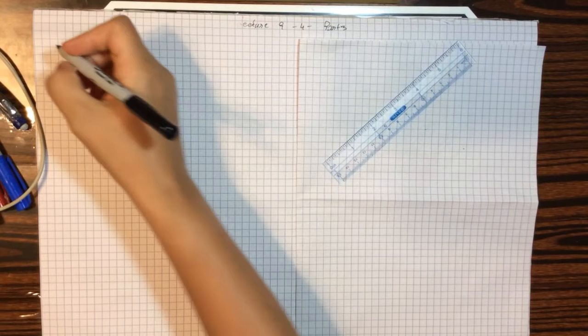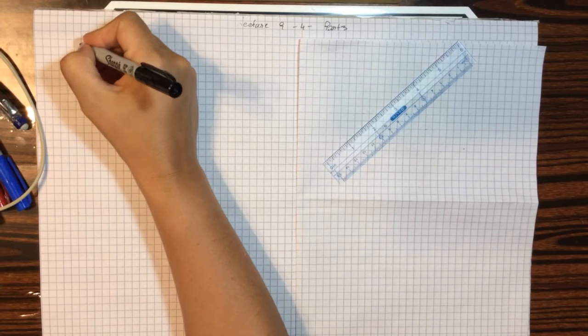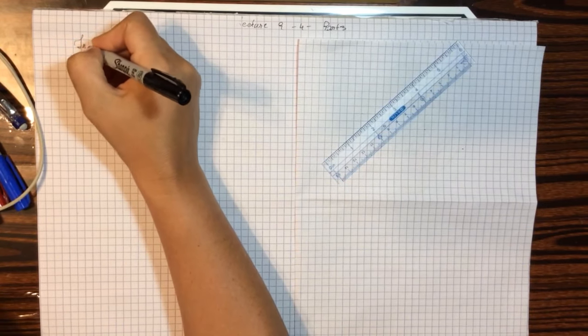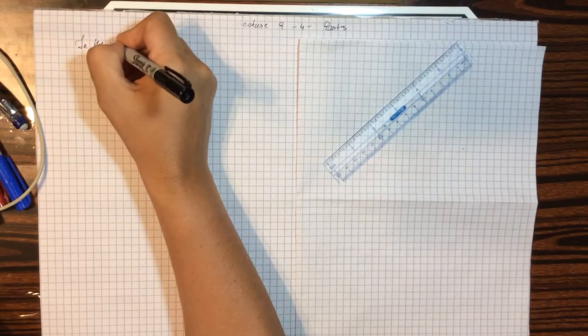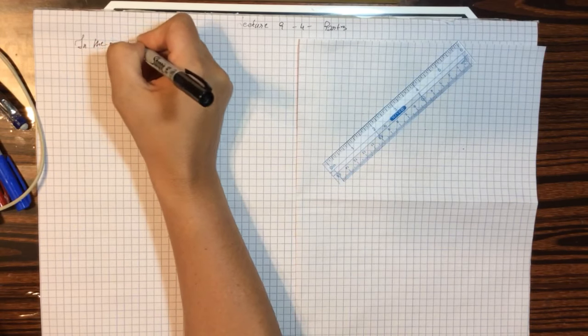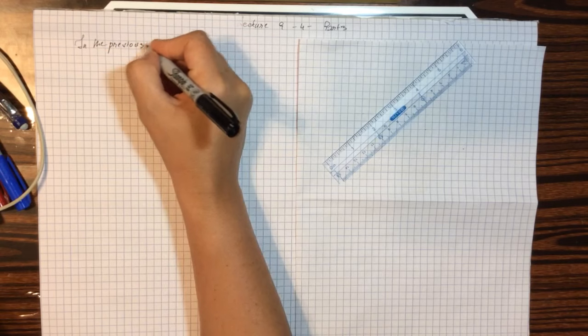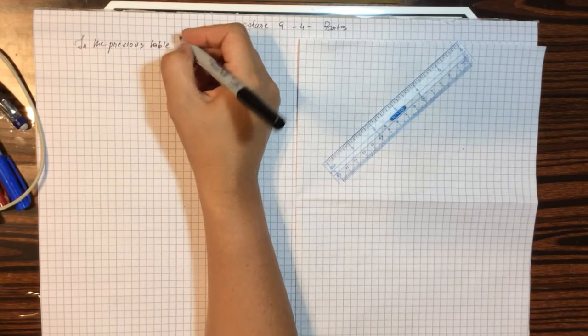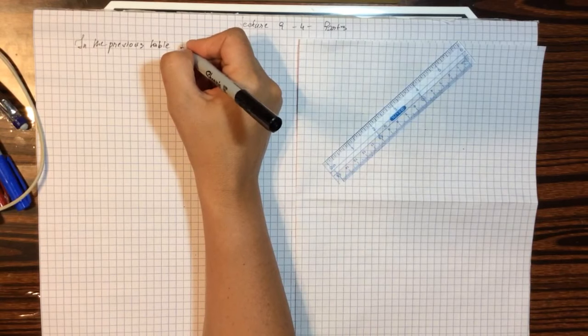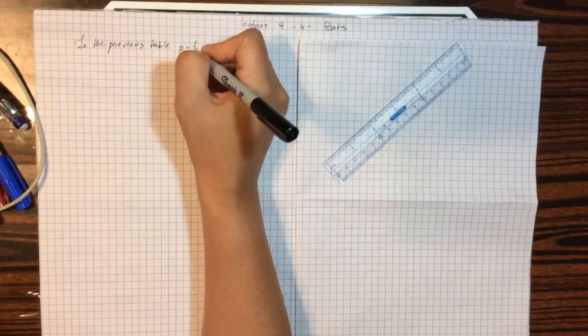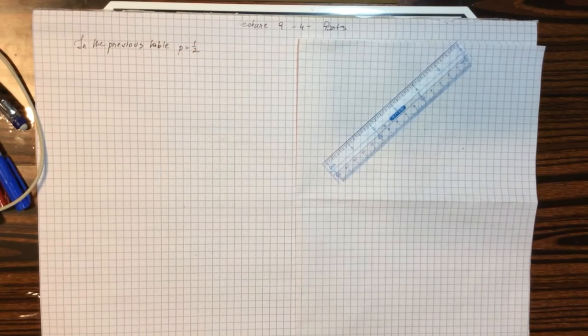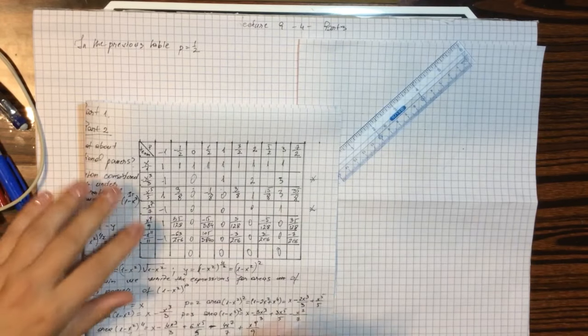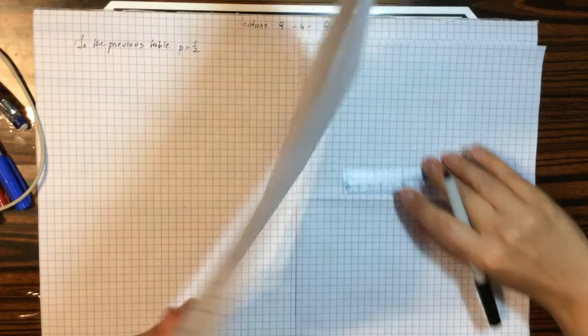So for example, in the previous table, I'll bring the table back in a bit, for where the power was half, let's see what he noticed. Okay, so this is power half.